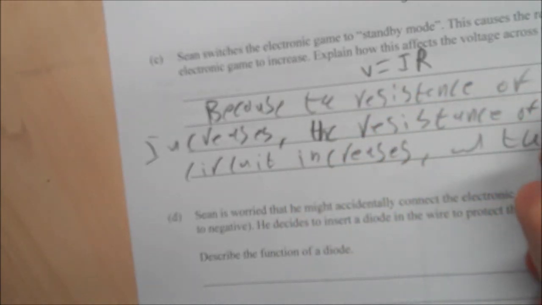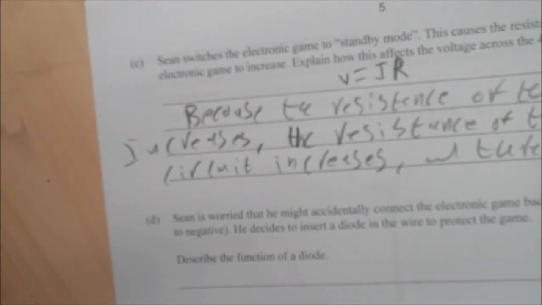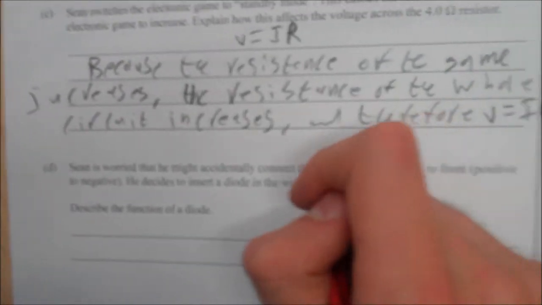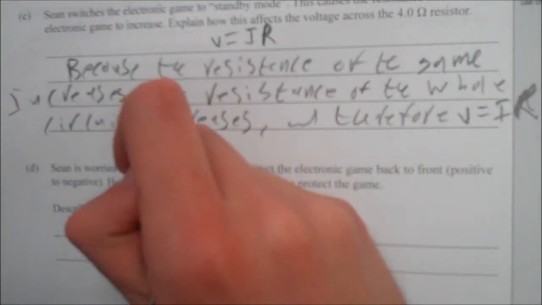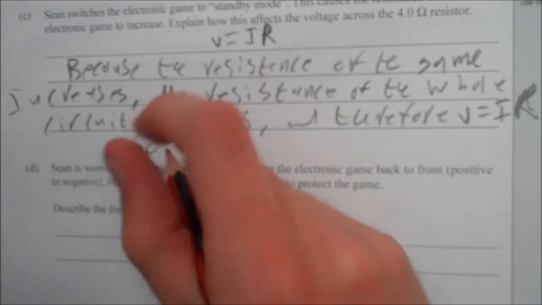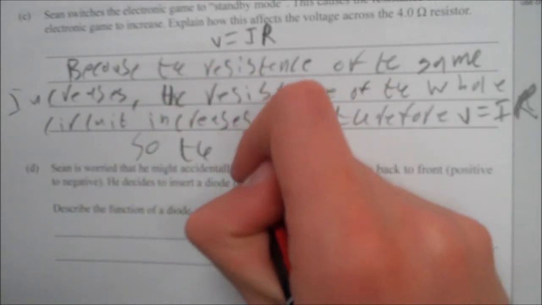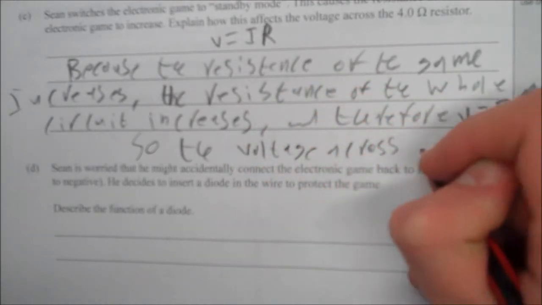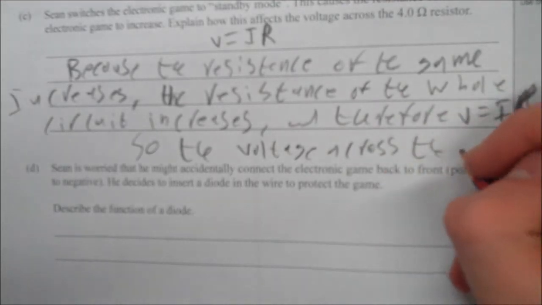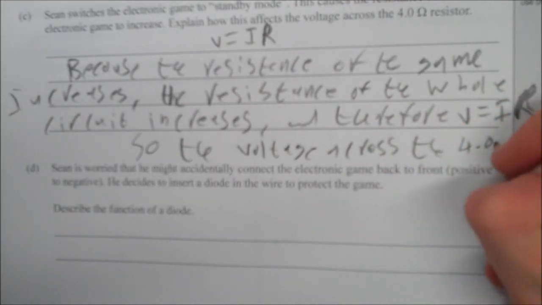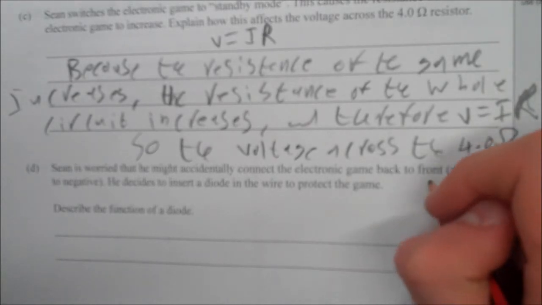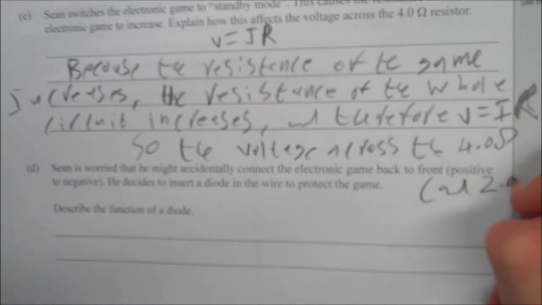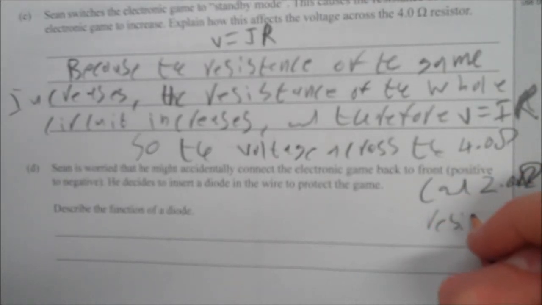And therefore V equals IR, oops, oh sorry, you probably couldn't see much of that. So the voltage across the 4 and the 2 ohm resistors will increase.